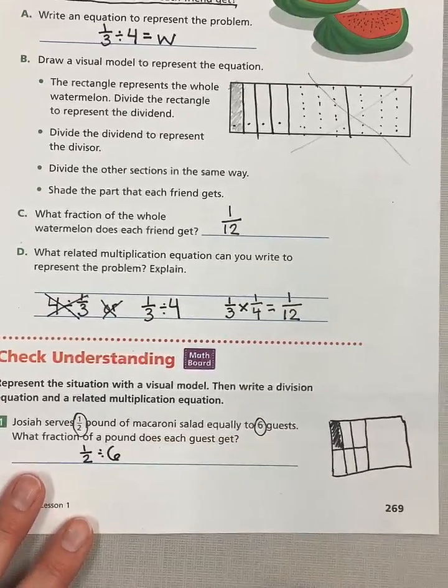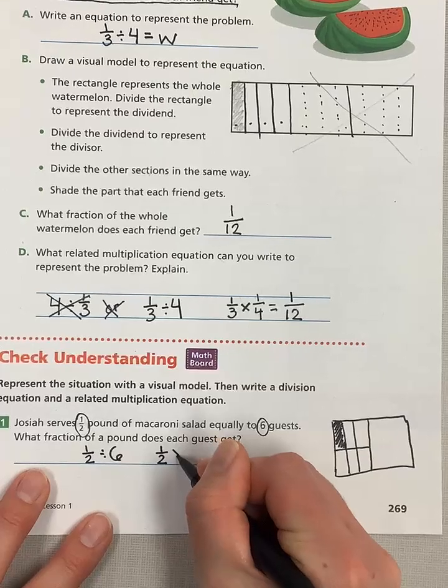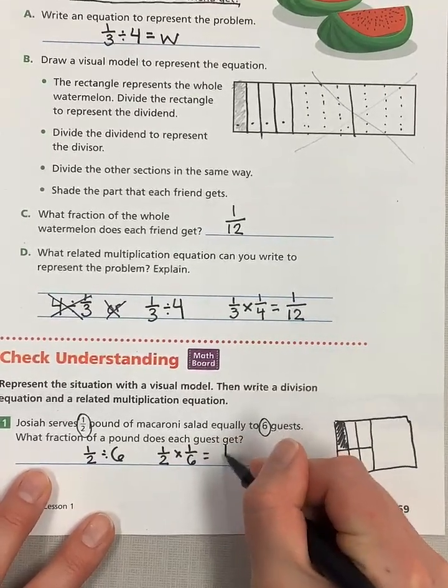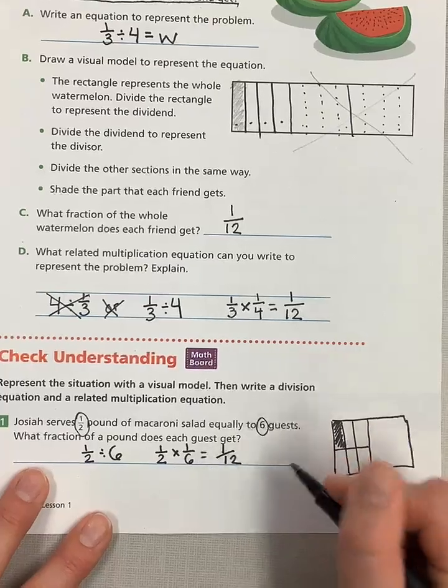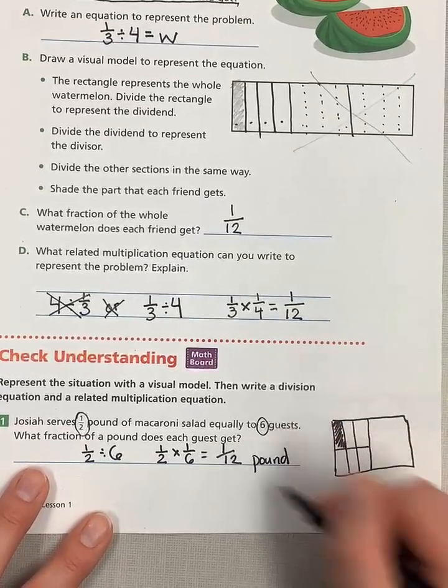Keep it, change it, flip it. You get 1 out of 12 servings or pounds of macaroni salad.